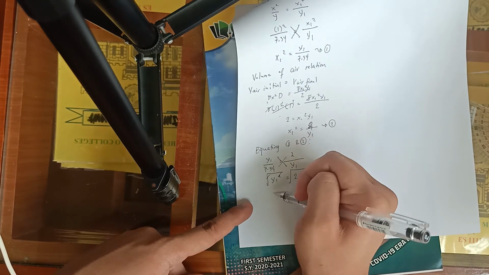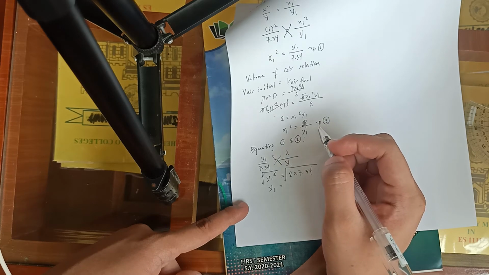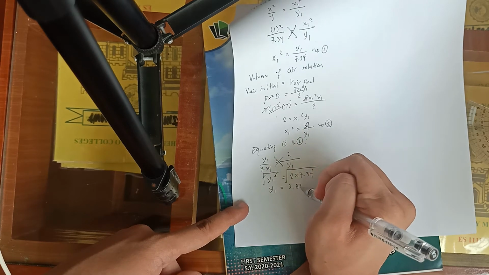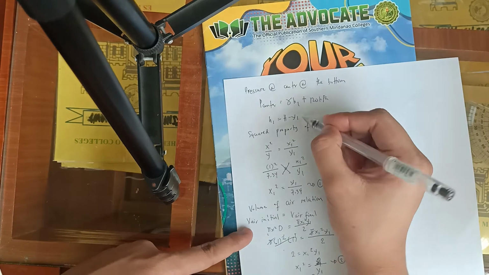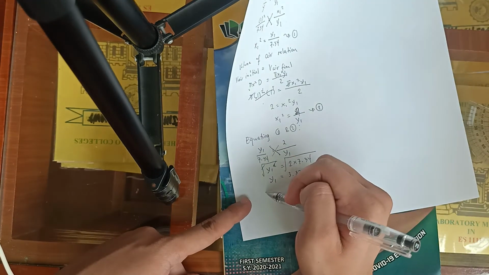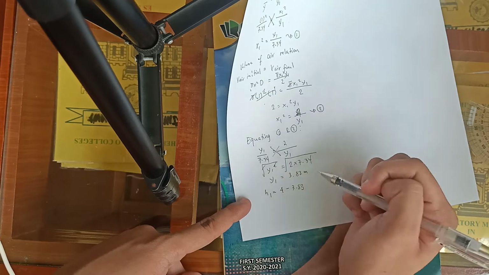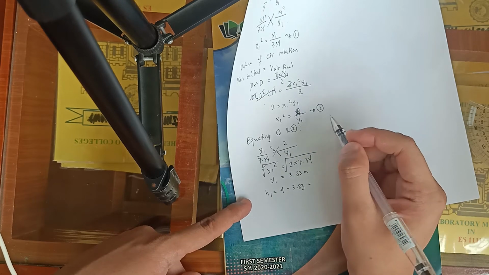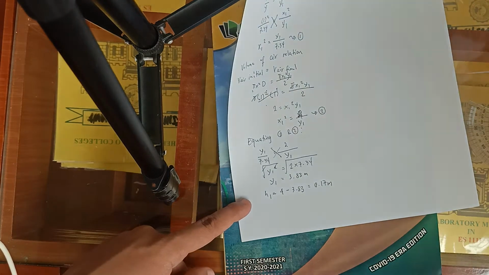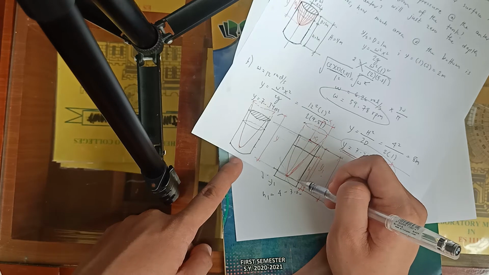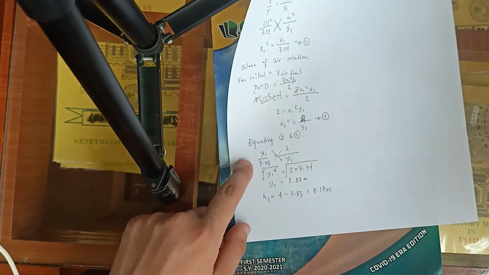So y sub 1 equals 3.83 meters. And going back to this equation, our h sub 1 is 4 minus 3.83. Therefore, h sub 1 is 0.17 of a meter. Again, h sub 1 is this one, the vortex to the bottom of the container or the vessel.